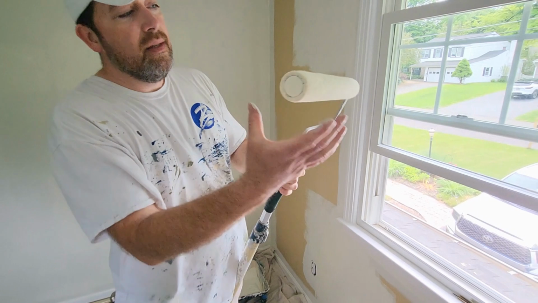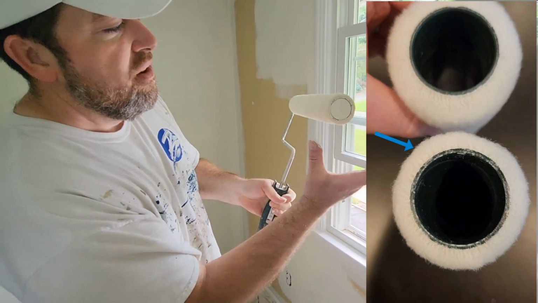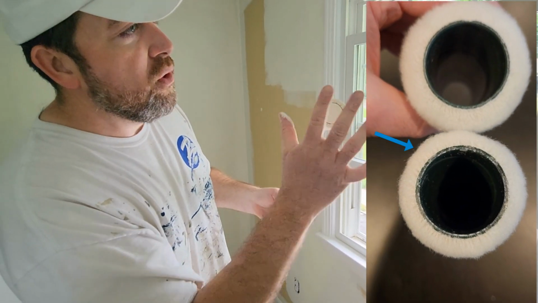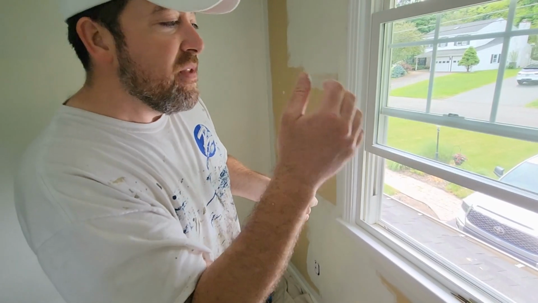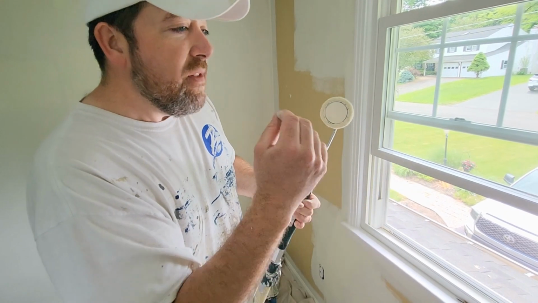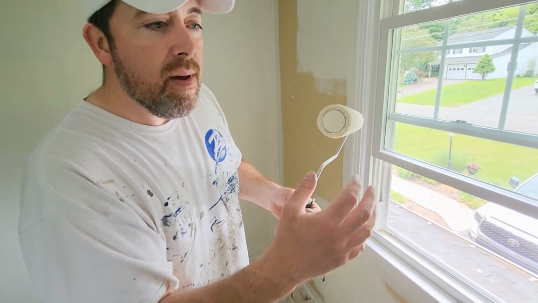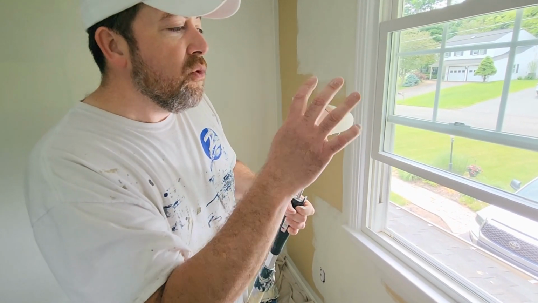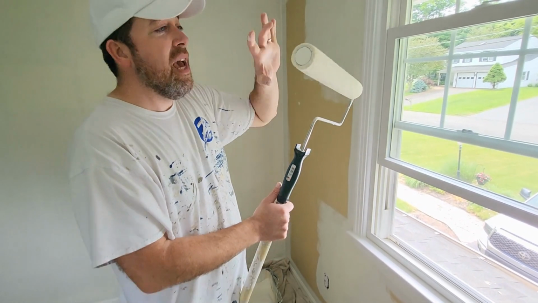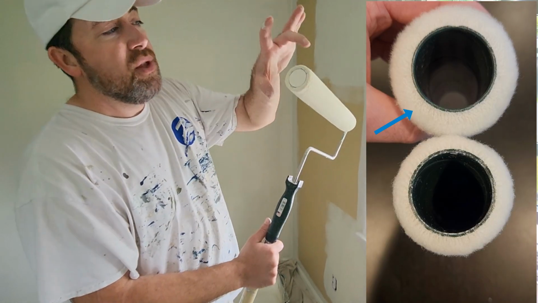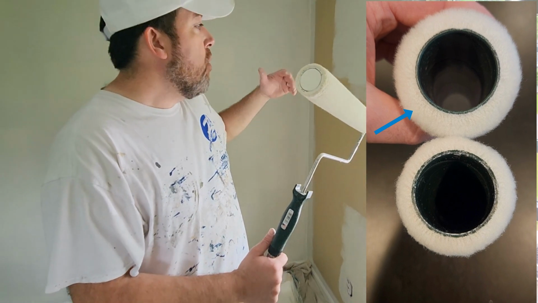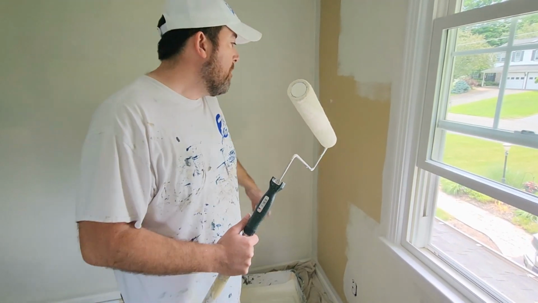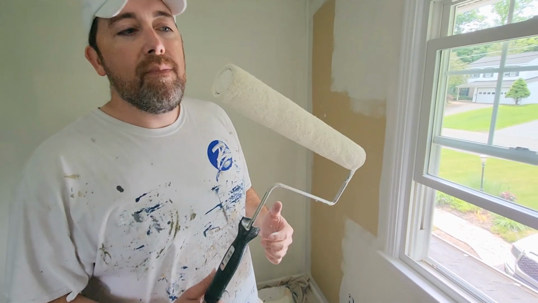Nap thickness. This is a 3/8 inch thick nap, which is great for these types of residential walls. They do make them skinnier and tighter, down to 3/16 of an inch. That's for really smooth surfaces or maybe metal doors or something like that. 3/8 is perfect. Some people would even use a 1/2 inch nap on walls. The thicker you go with nap thickness, the more paint it's going to hold and the more passes you're going to be able to make with one dip of the roller.